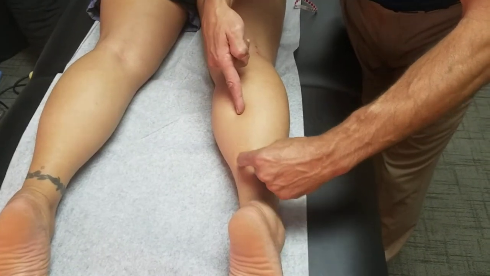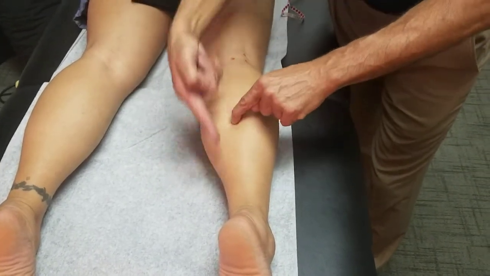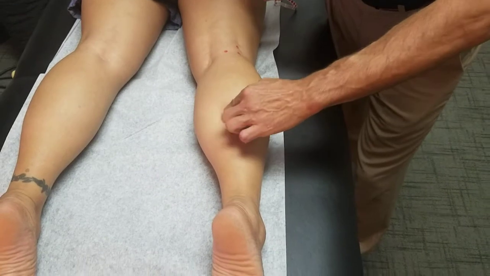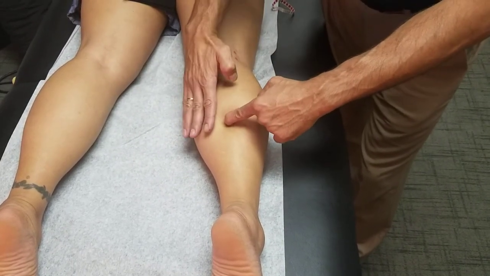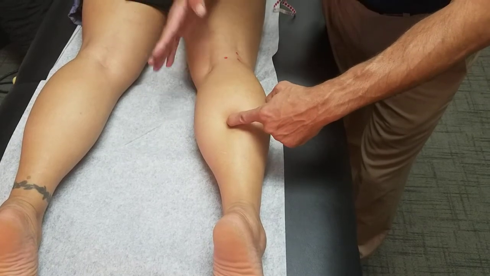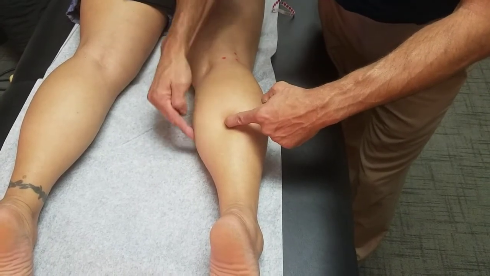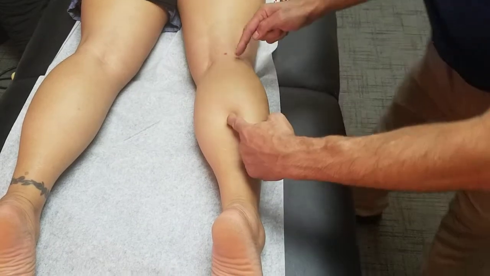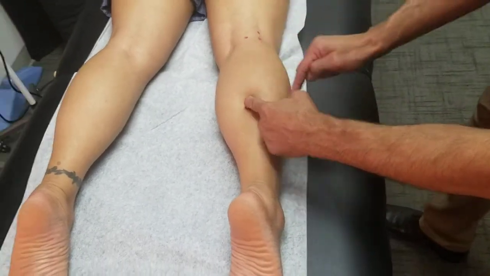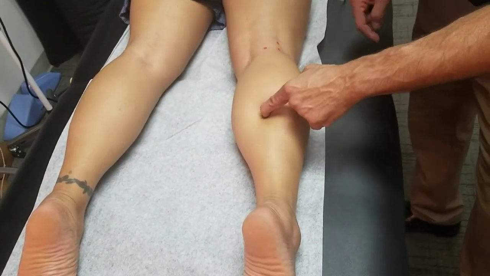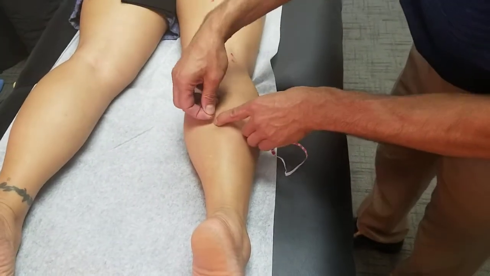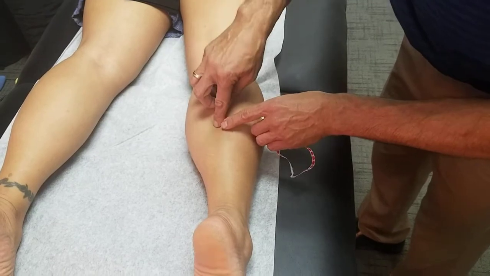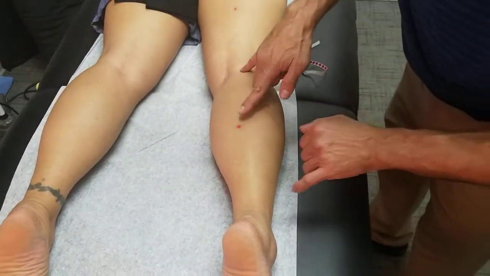We can just follow up, and we can see that that's approximately the area where we're going to be, just between the two heads of the gastroc. So we have the medial head, which is more defined right there, and we have the lateral head, which is defined right here. Okay, so right there, that's bladder 57, and it is 8 down or 8 up from the ankle. Okay, let's check ourselves.